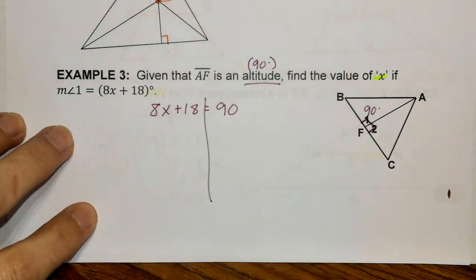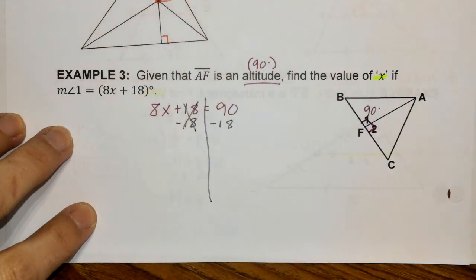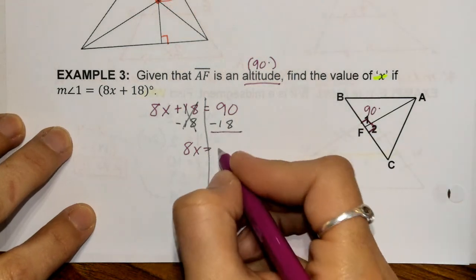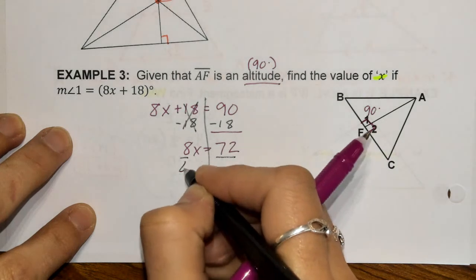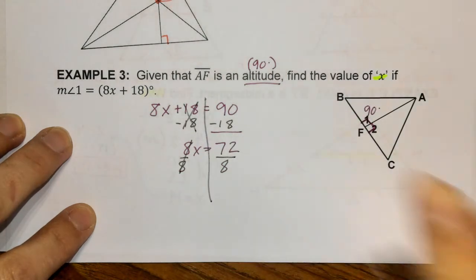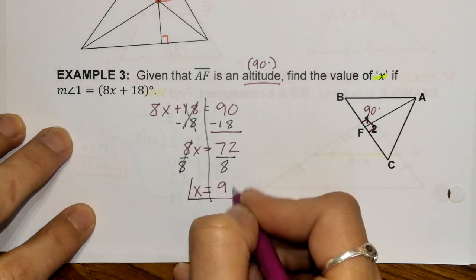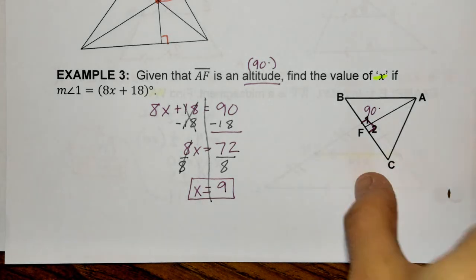Solve for x. We're going to subtract that 18 from both sides. Bring down the 8x. 8x is going to equal 72. Divide both sides by that 8, practicing our algebra. x is going to give us 9, and we're done. Okay, so there's your big old altitude lesson. Height, orthocenter, when they all three intersect, set things equal to 90 degrees to solve for x.